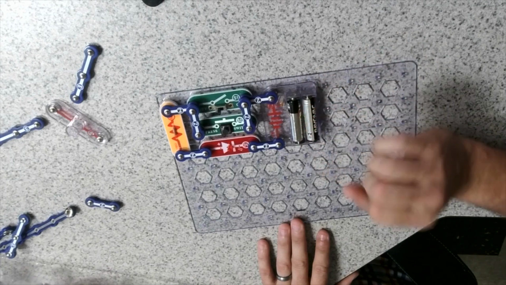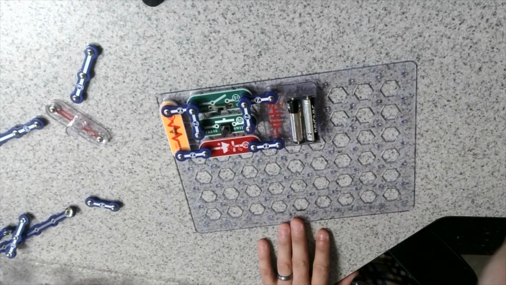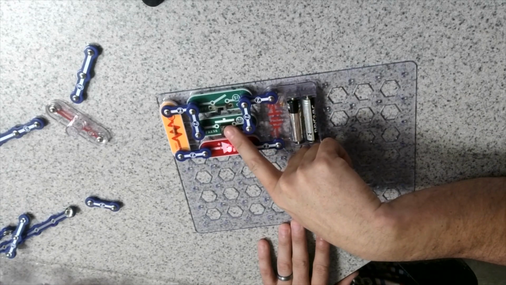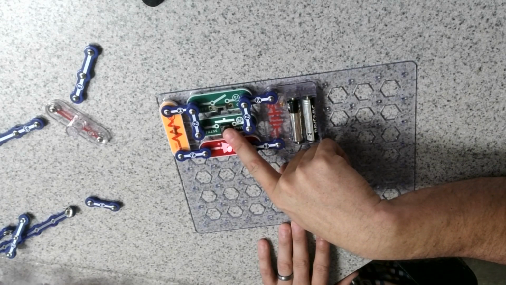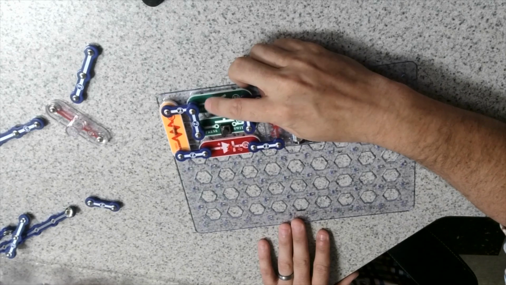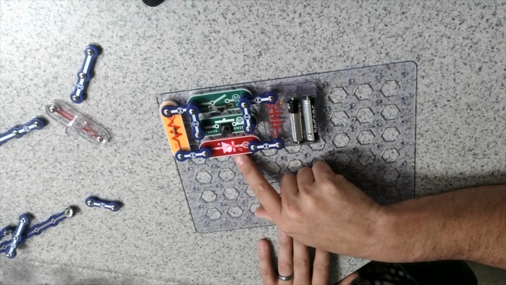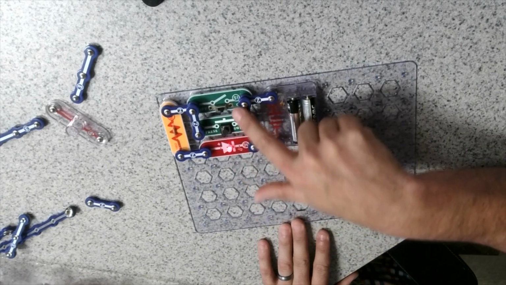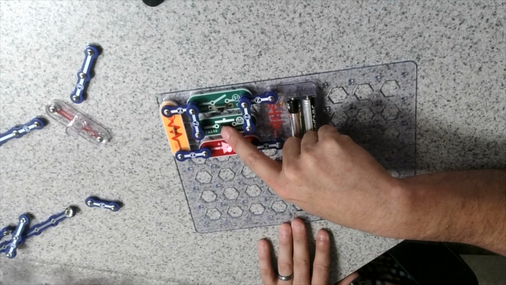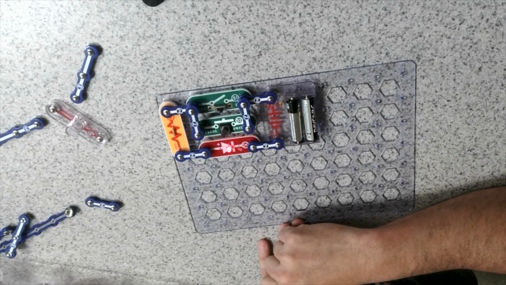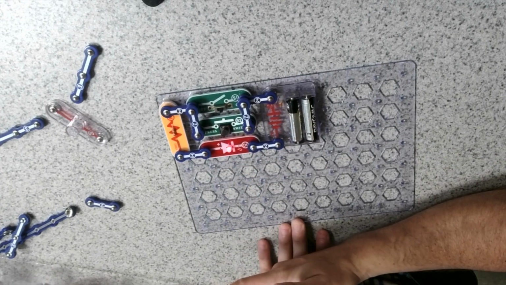All right, so I'm going to assume that you took the time to go ahead and explore this a little bit. But as we push this button, we see the LED is turning on. As I slide the switch, I can see the LED is turning on. Now, if it's turned on, and I push this button, it doesn't really change anything. The LED is just always on.